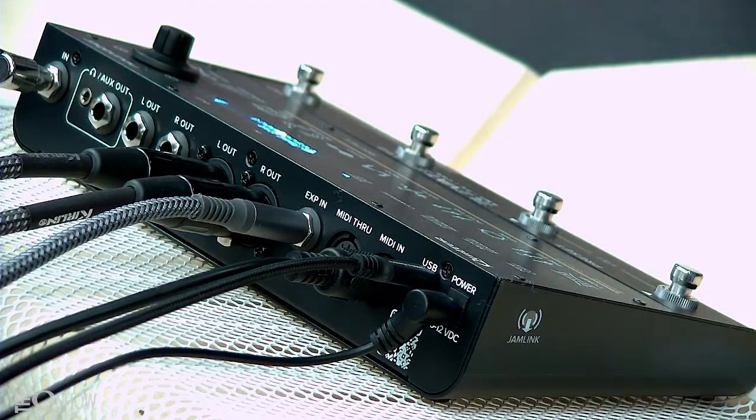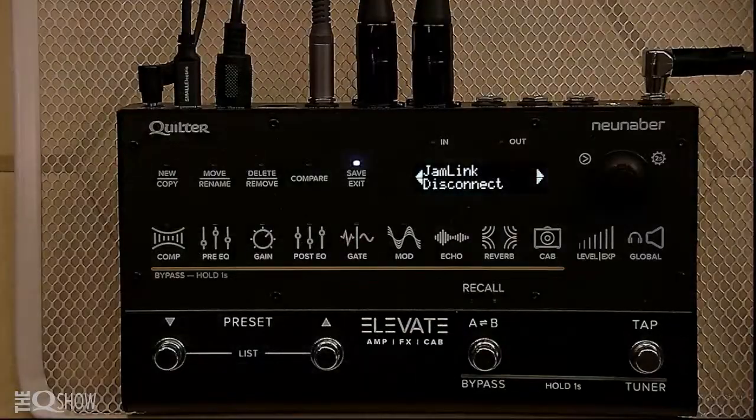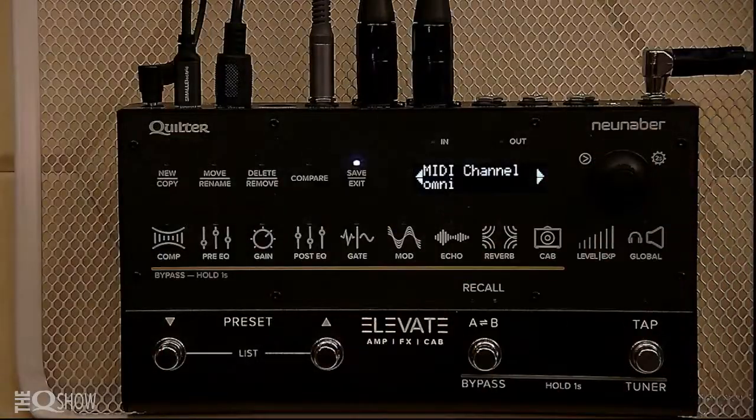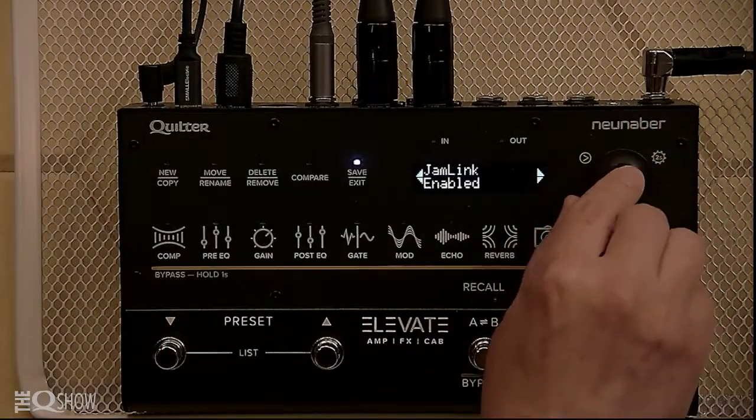The other time you might want to use this is if, for whatever reason, your streaming device makes it inconvenient to disconnect the device. This just allows you another way to do that. All right, so next, actually I'm going to go back and disable the Jamlink.